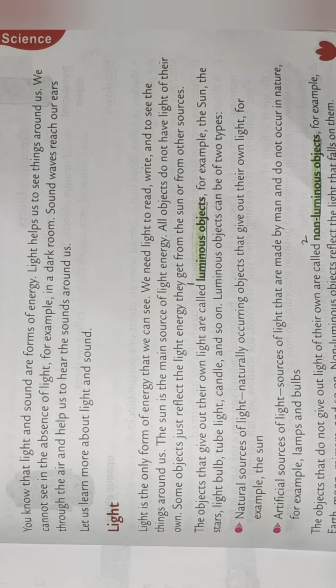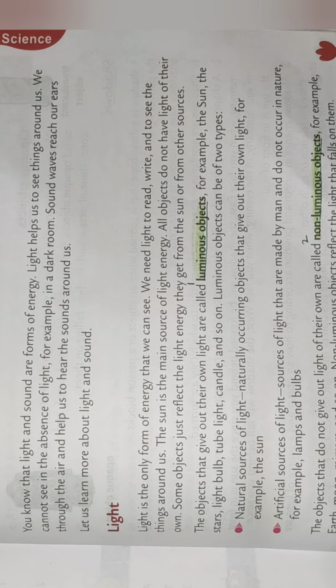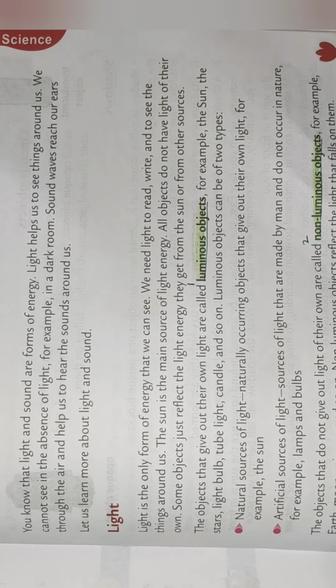So from here, we learn about the two different types of lights, natural sources of light and the artificial sources of light. Firstly, when we talk about the luminous objects, it means the objects that give out light on their own, just like the sun itself. The sun does not need the support of any other objects.